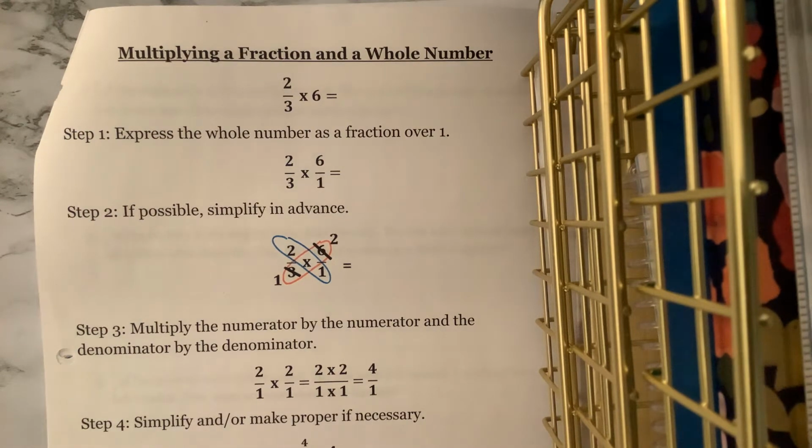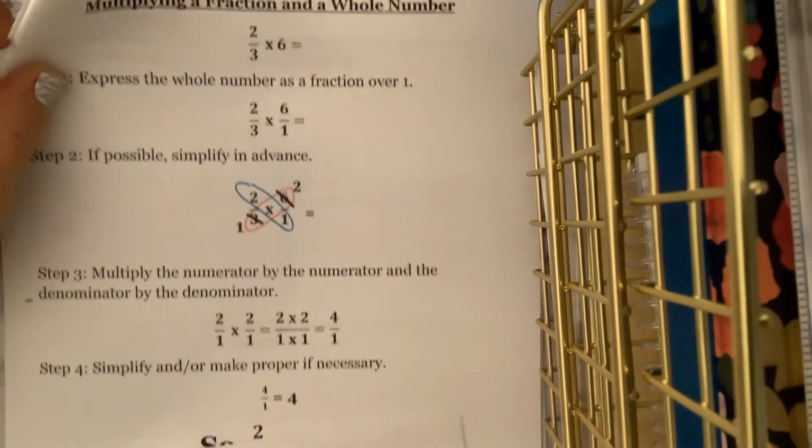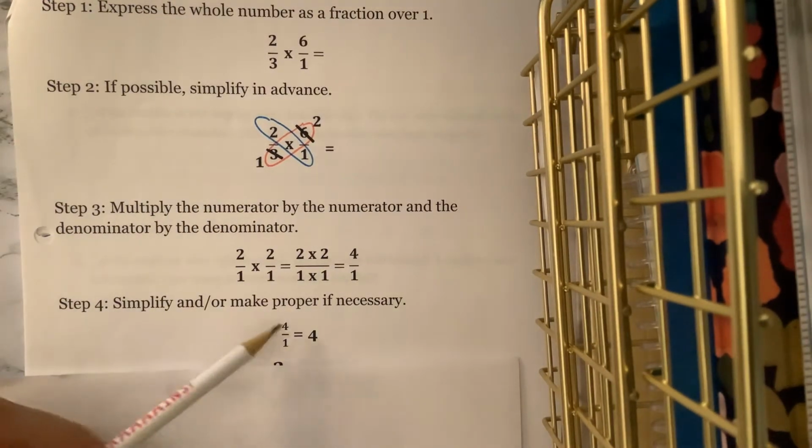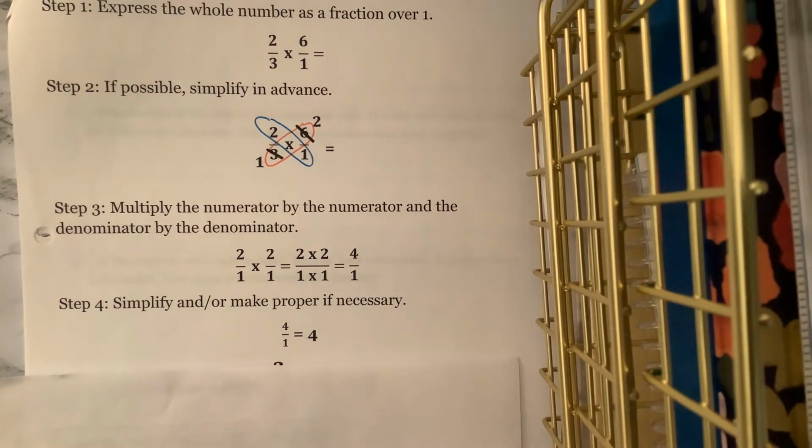And our final step, we should be getting familiar with this as we're working on fractions, is to simplify or make proper if necessary. So we're back at 4 over 1, which, remember, is the same thing as just writing 4. So 2/3 times 6 equals 4.